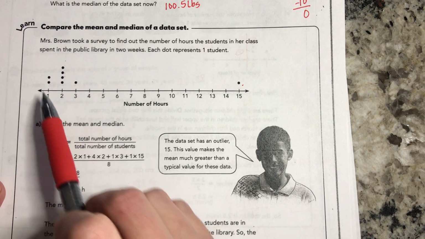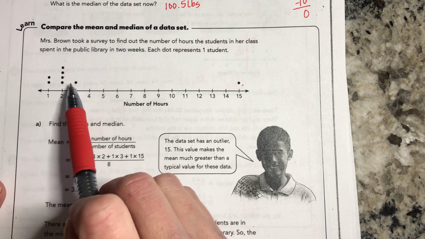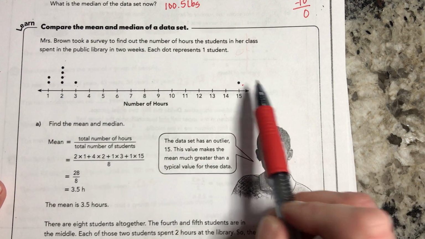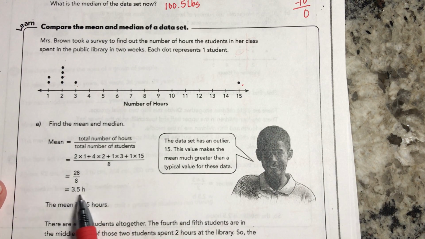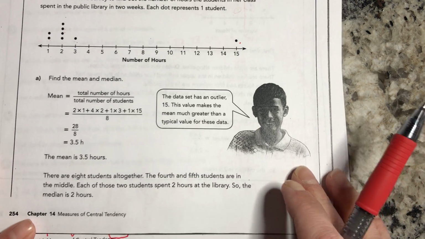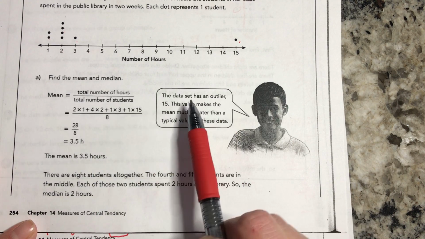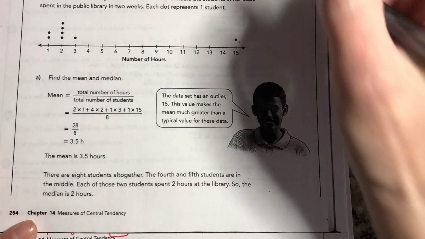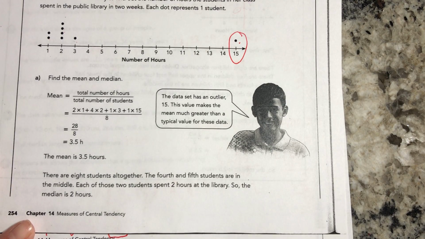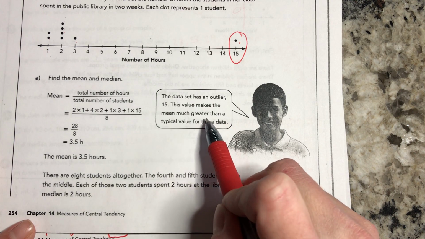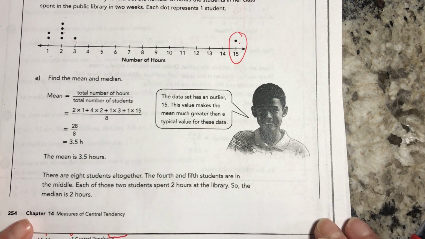Well, our mean is going to be all of these numbers added up. So 1 plus 1 plus 2 plus 2 plus 2 and 3 and 15. And then divide it by 8, and they got 3.5 hours. Remember, mean? Okay, so the mean is 3.5 hours. The data set has an outlier. This is our outlier. Why is it our outlier? Because it is way out in right field, all by itself. It is the little black sheep, therefore it is an outlier. This value makes the mean much greater than a typical value of these data.